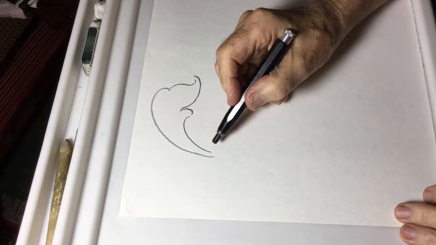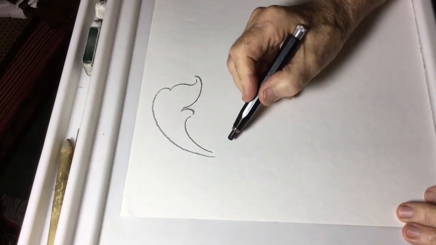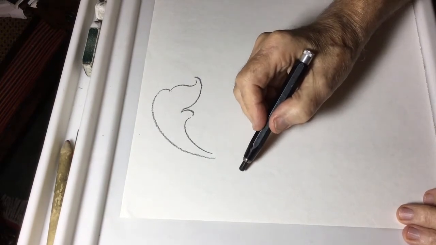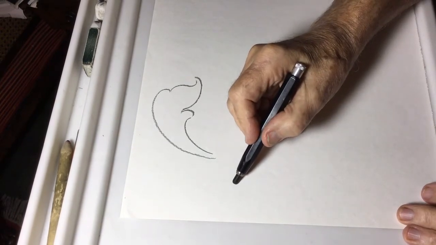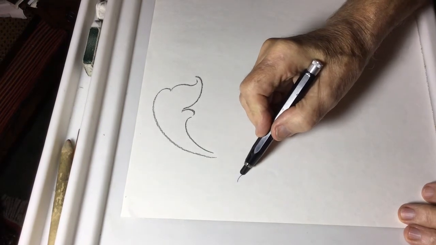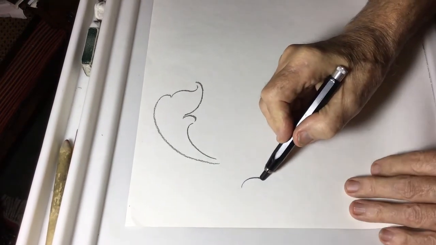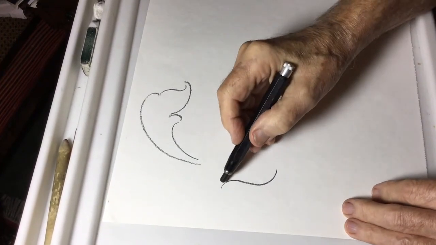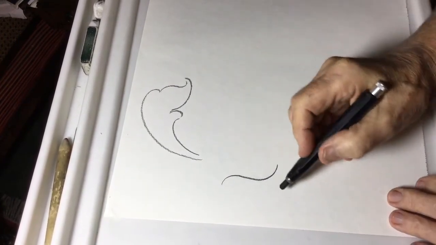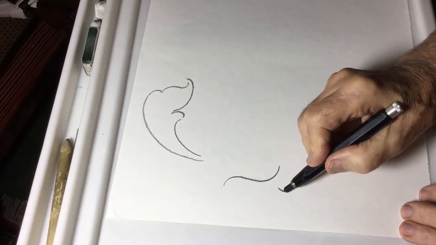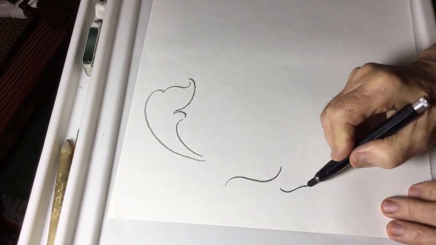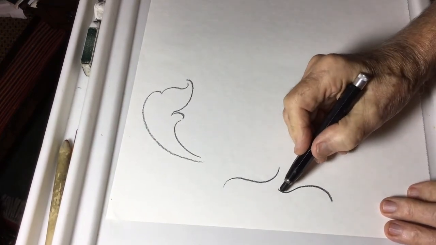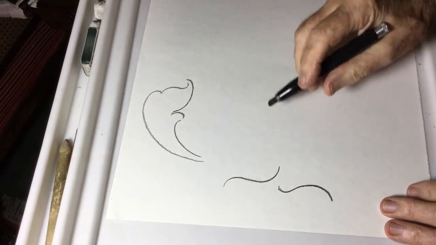I have now formed a leaf like this. So really what we want is to get some shapes that we normally use. We would use this shape, which is like a reverted S, or it would have been this shape. So those are the shapes that we use with the leaf.